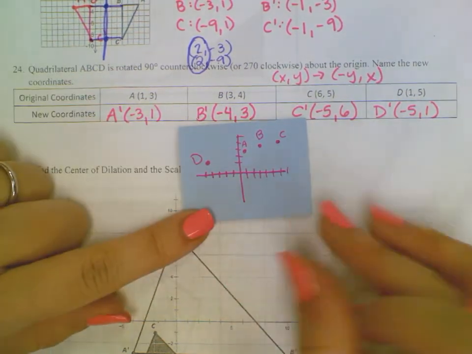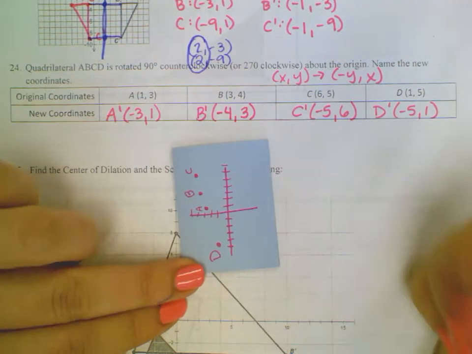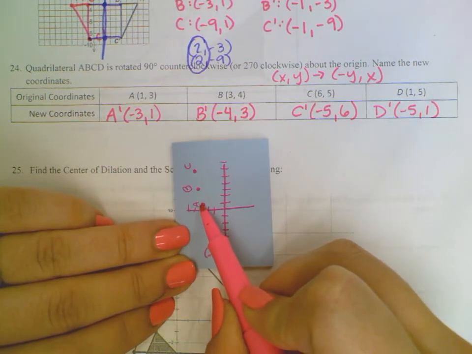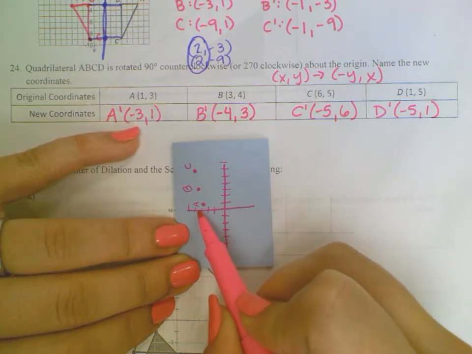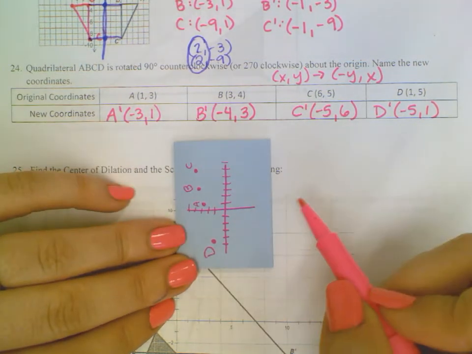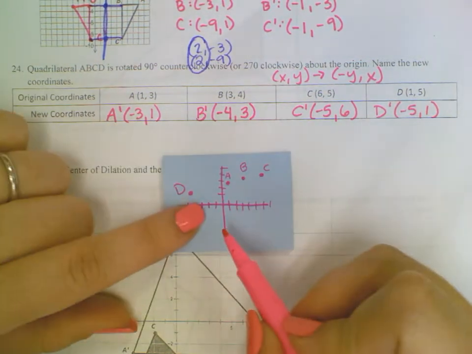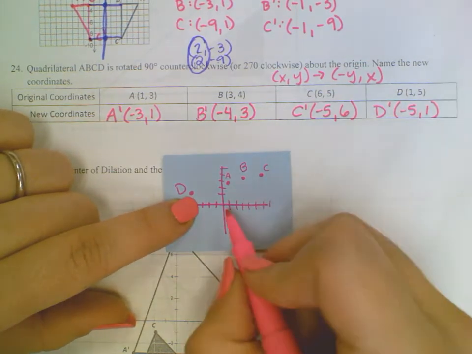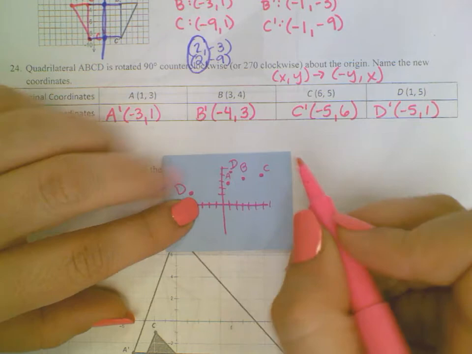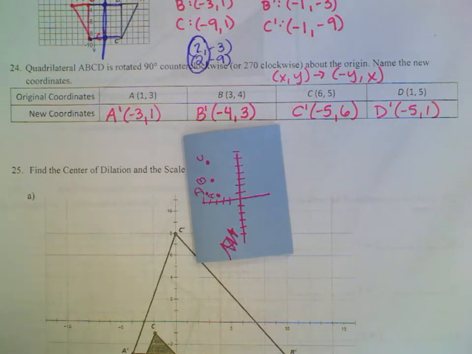Then a 90-degree counterclockwise rotation would look like this, where A prime would actually be at negative 3, 1, which is what we found. B prime would be at negative 4, 3. C prime negative 5, 6. And D prime would be at, I'm sorry, I wrote this down as D instead of my actual D, which would be 1, 5. So then when we rotate, it'll be at negative 5, 1. So you can always graph it out, do a little sketch on a side piece of paper to help you figure out where everything is going to be.